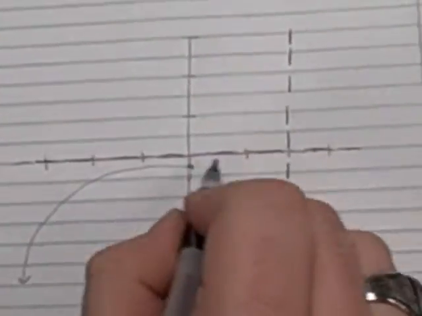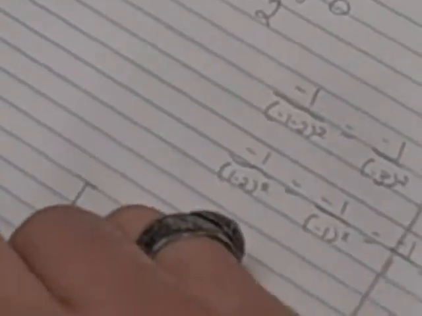And to see where it goes after that, we need to try a number in between here. So we tried 1. That would give us -1 over (-1) squared, which would give us -1. So it's still negative, so it would just come right back down.